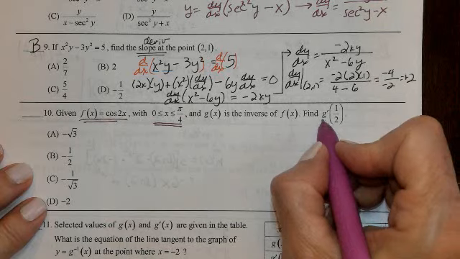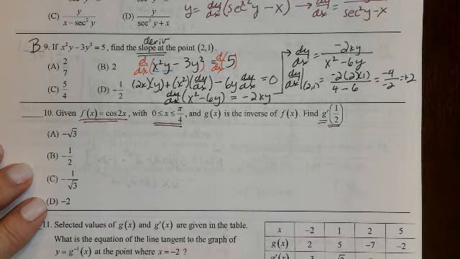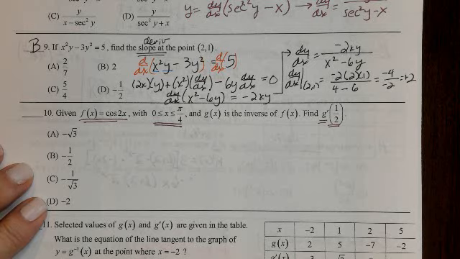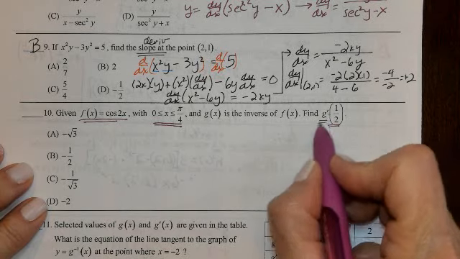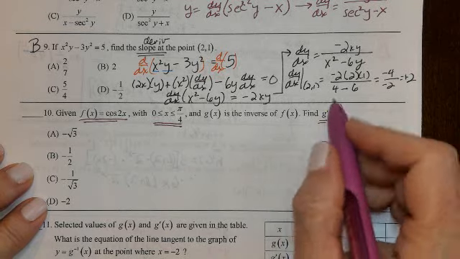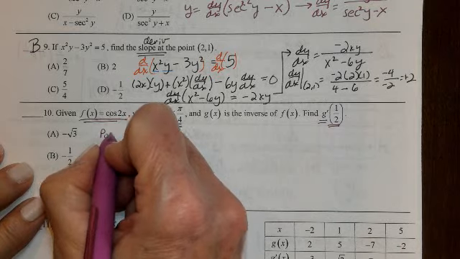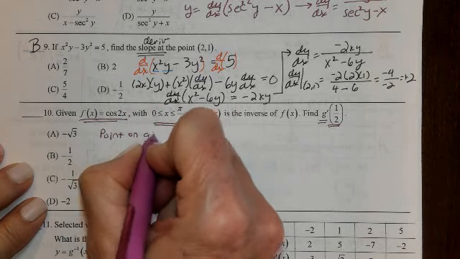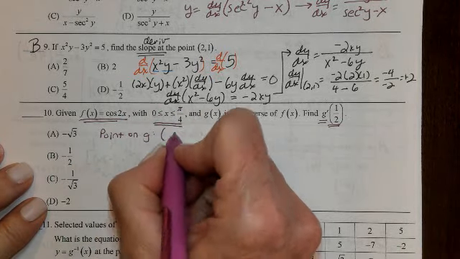Okay, we're finding g prime at 1/2. So I like to do this on these problems. I like to start with my point on what I'm trying to find. So point on g is going to have x-coordinate 1/2.